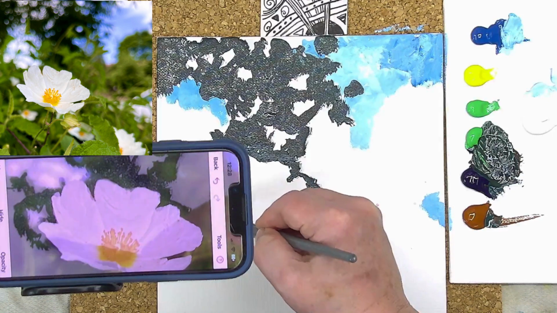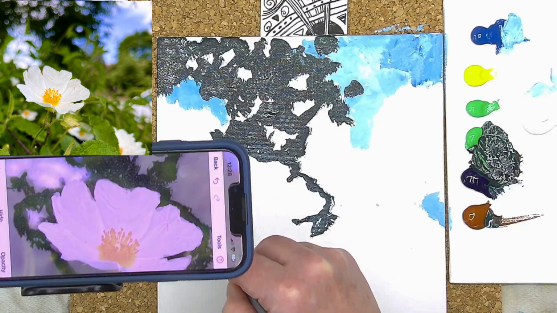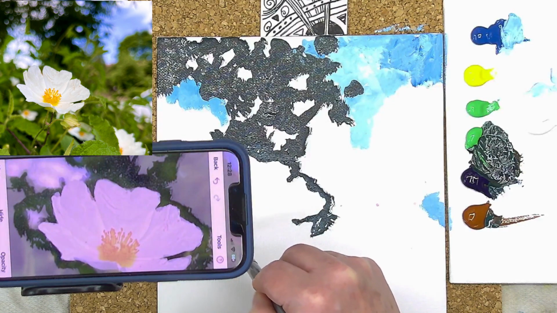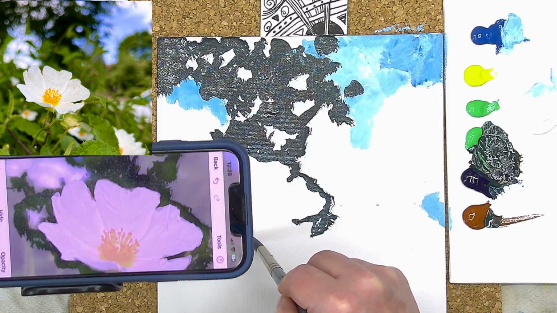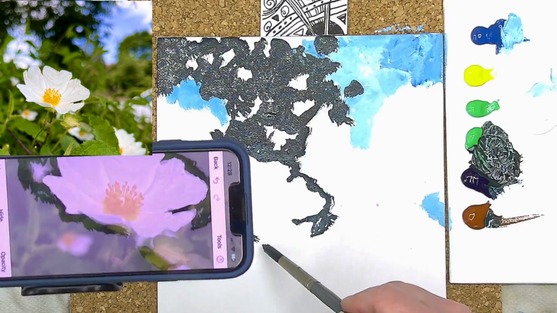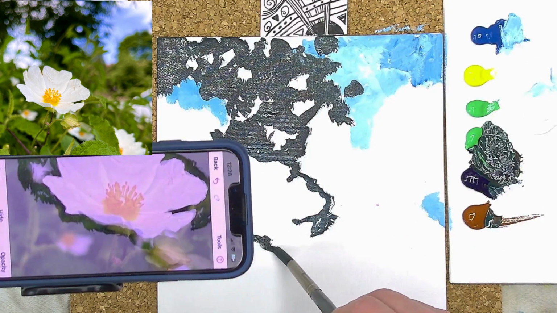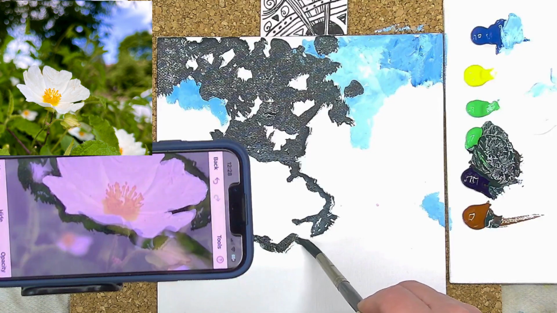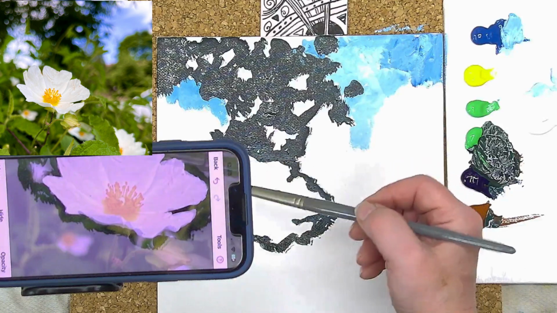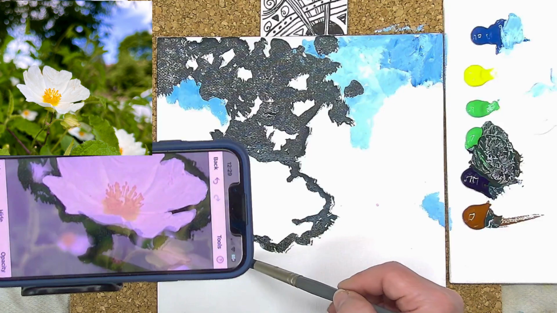I am really, really digging this. Oh my gosh. And it also allows you to keep things a little bit looser if you want. You don't have to be so tight. Let's pull that up a little bit so I can see where I am. You don't have to be so tight about it. And if you paint over a spot or something like that, don't worry. You can always go back in with other colors and fix things.